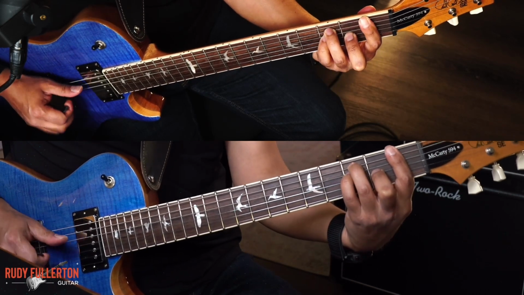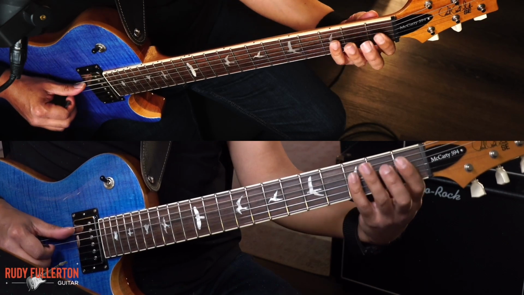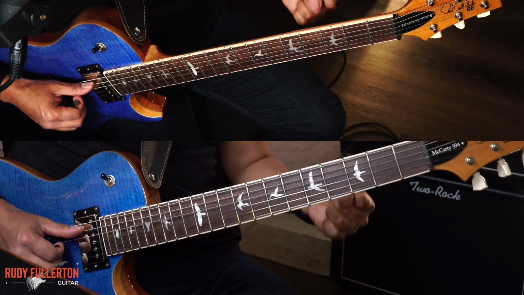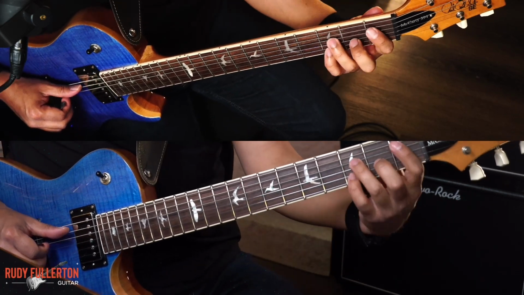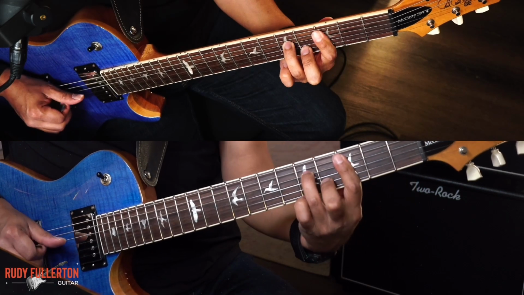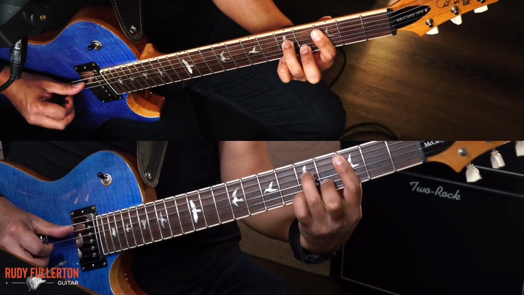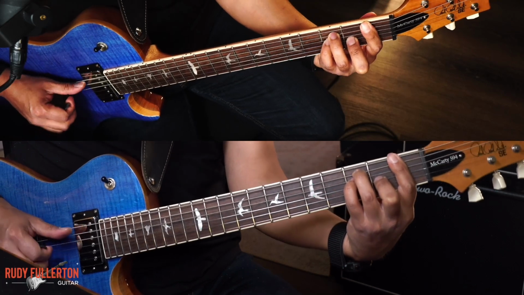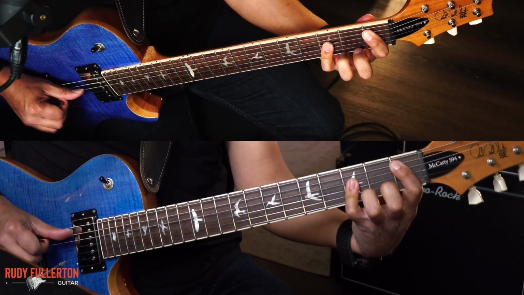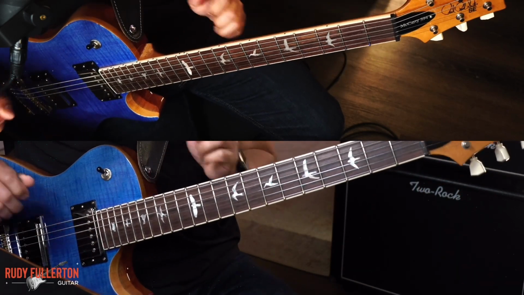Tu fidelidad incomparable. But instead, since I know this concept already, I can do Tu fidelidad es grande. Tu fidelidad incomparable. Right? So you can use this particular passing chord, the diminished 7th chord, anywhere.